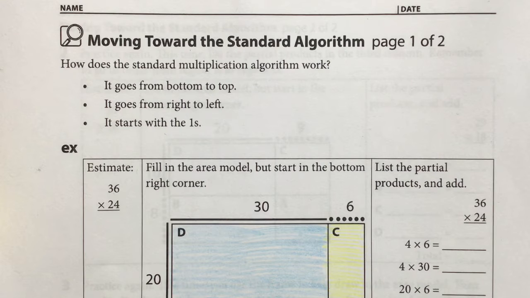Okay, so let's make sure that you have a calculator, a pencil, a whiteboard, a scratch piece of paper, and most importantly, your Bridges math workbook. And then we're going to turn to page 138.